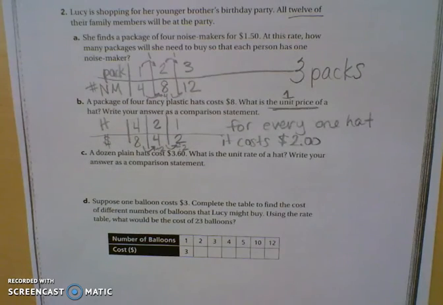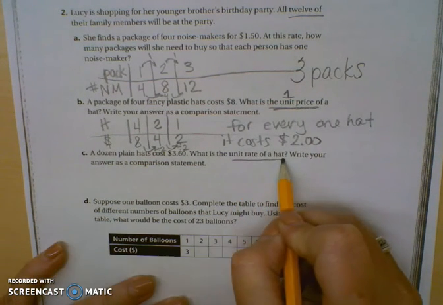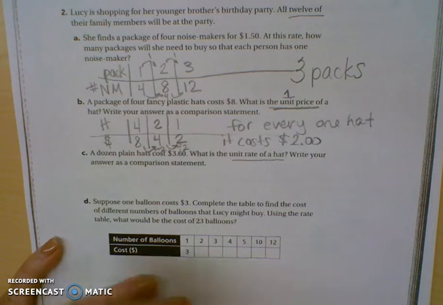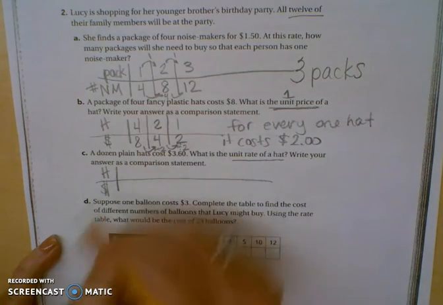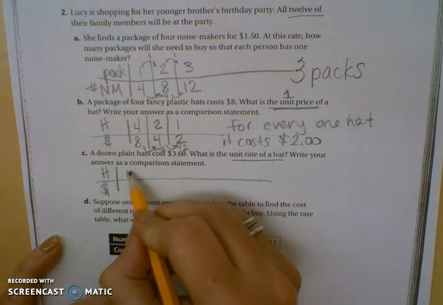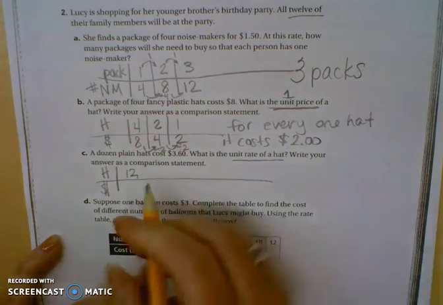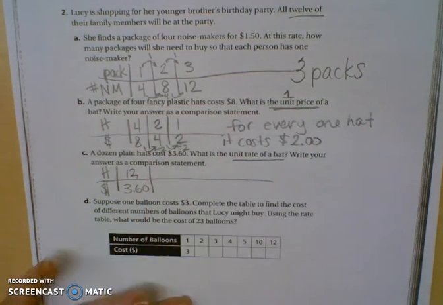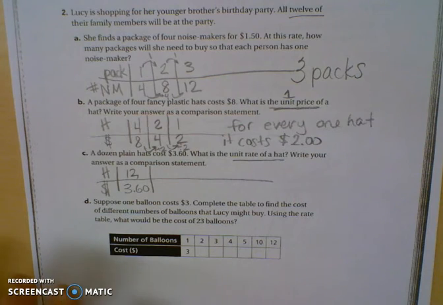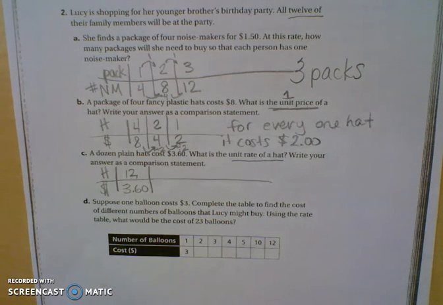We also know that a dozen plain hats cost $3.60. What is the unit rate of a hat? So again, we're looking for that unit rate of one single hat. We're talking about hats and cost, so hats and money, and we know that a dozen is 12, and that costs $3.60. I'm going to use my halving strategy again. I have two even amounts. I'm just going to cut it down by half until I get down to one hat.